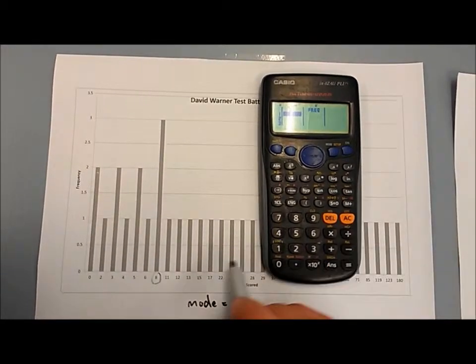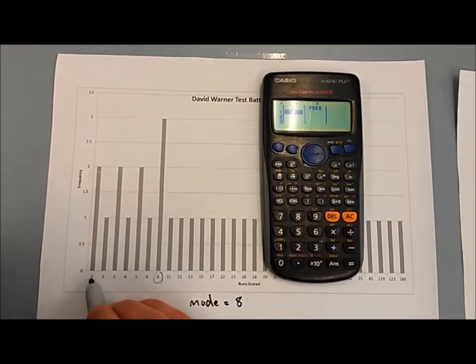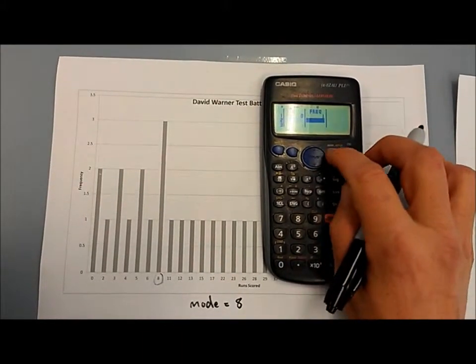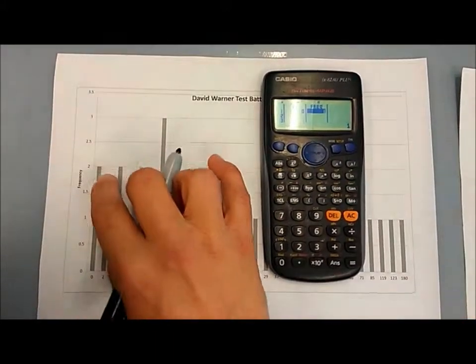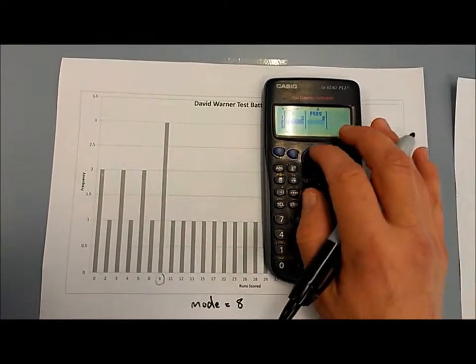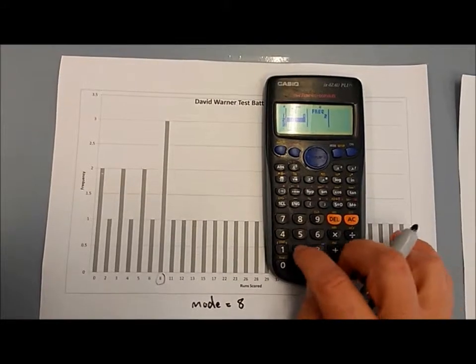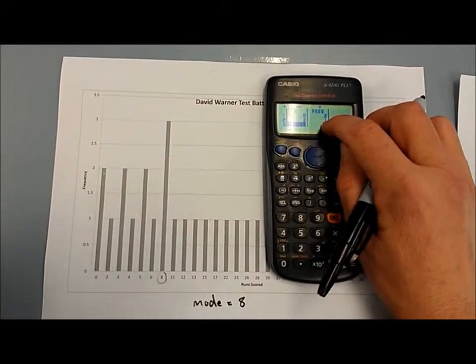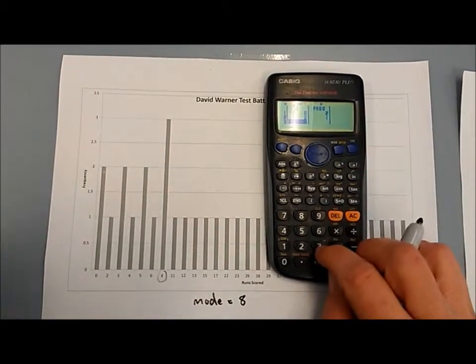Okay, so what I want to do is I want each score. So my first score over here is 0, so I enter the 0, press equals. It comes up with a frequency of 1, and that's not quite right. It has a frequency of 2, and press equals. And I can just use this replay button to jump across. So my next score 2. Now when I press equals, the default is 1 in the frequency, so that's okay.